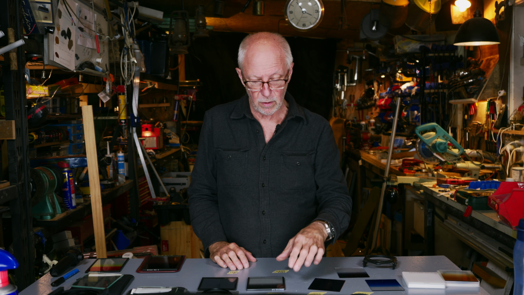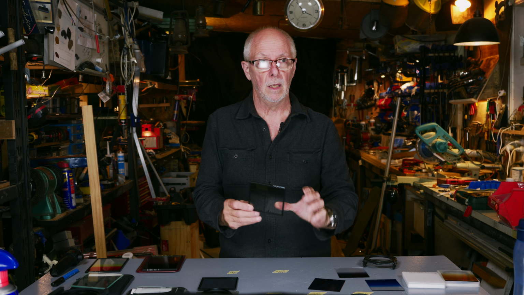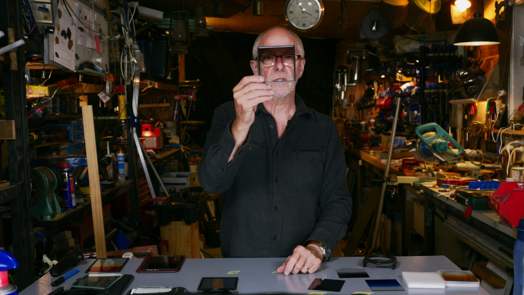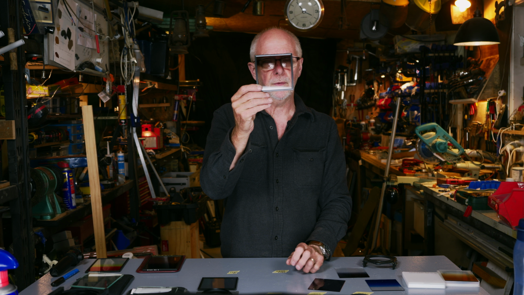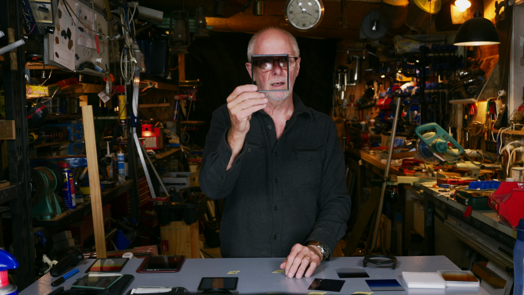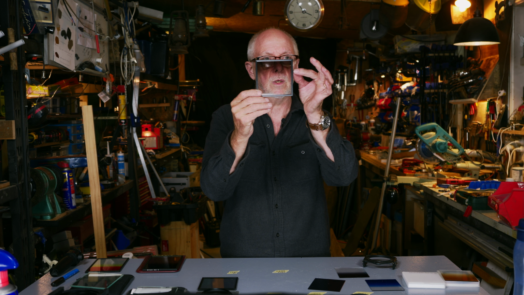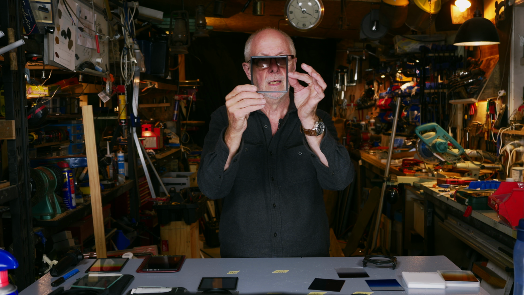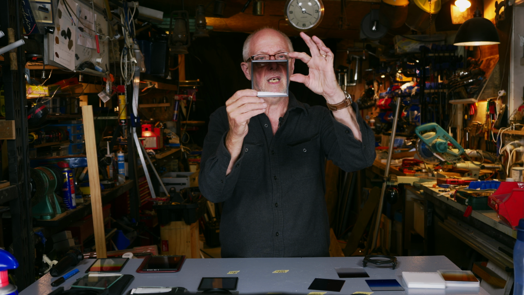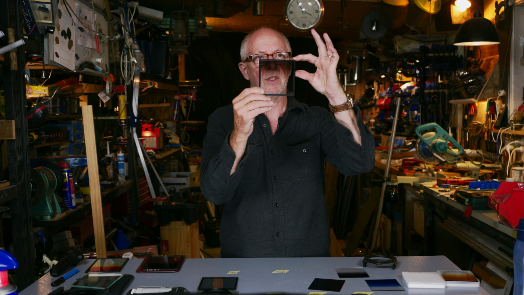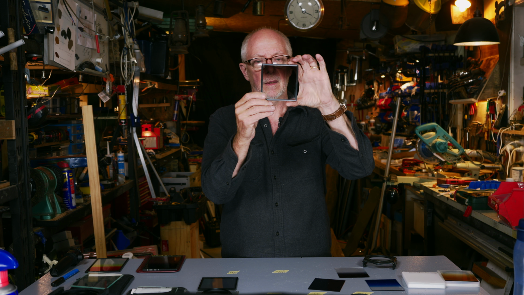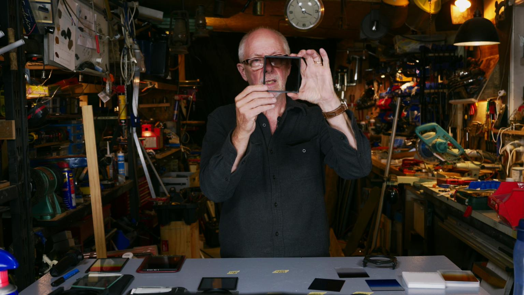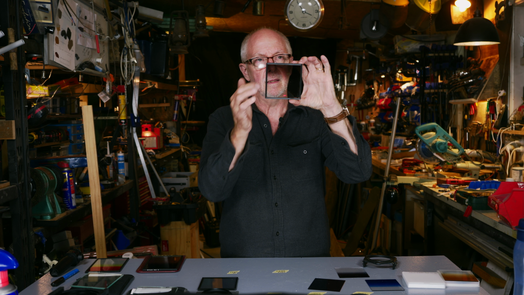Okay, so the next filter I have here, which is a lot more common, it's been around for quite some time, is a 4x4 filter. This is an ND9 filter, so you can see how dark it is at the top section as I move it across my glasses and my eyes there. The problem with something like this is the actual ND section is quite small. So the issue is you don't have a lot of leeway in the ND section.